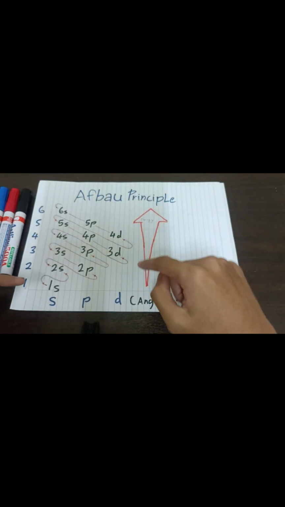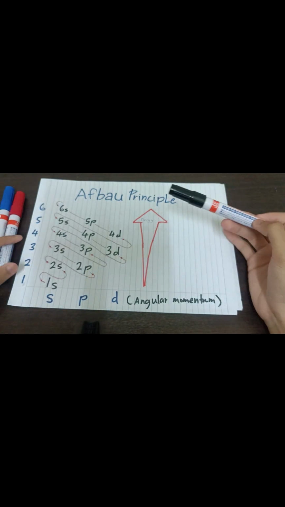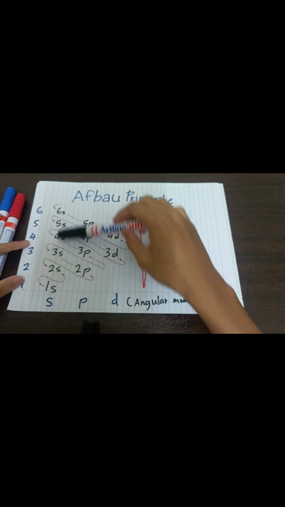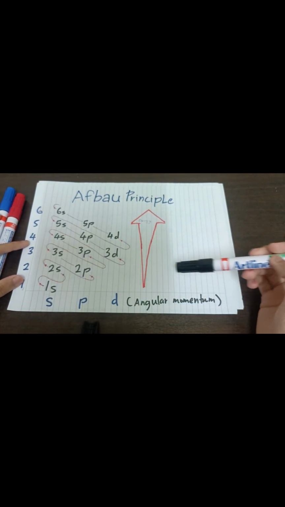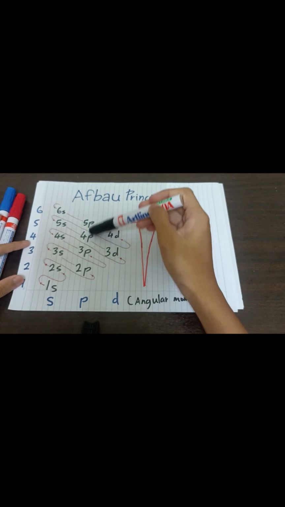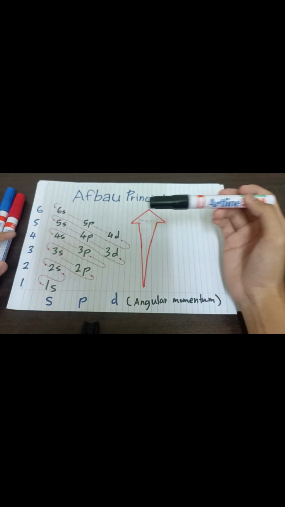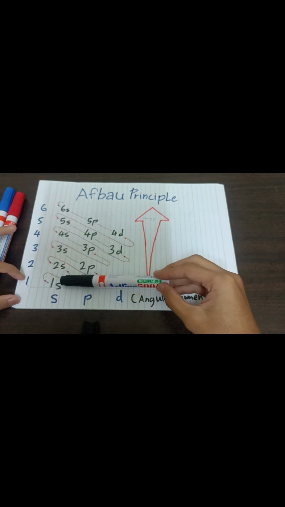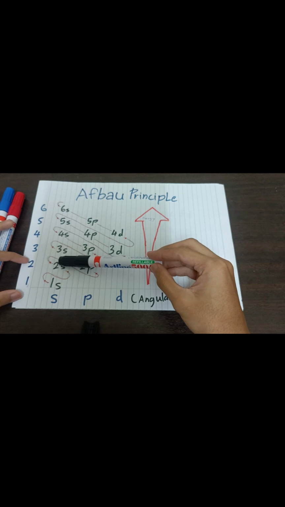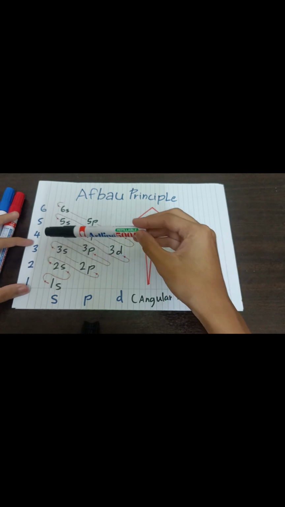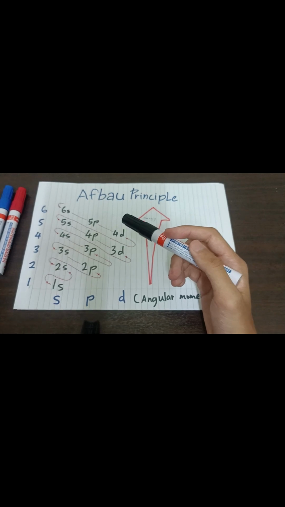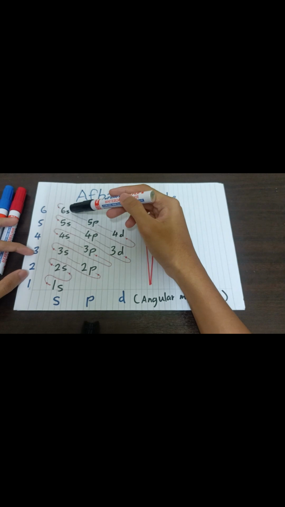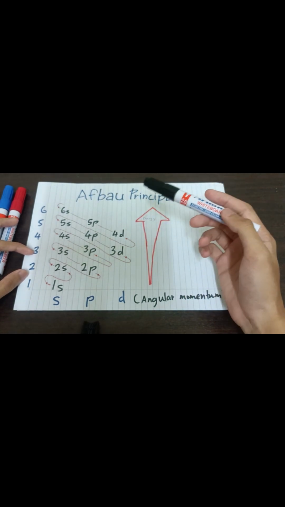For example, like this. In this drawing, you can see the pattern that is being used. The first row uses the angular momentum quantum number s. The second uses p, and the third uses d. And from the side, the first row uses one shell, the second uses two shells, three shells, and so on. The 1s has the lowest energy orbital, while the 6s has the highest energy orbital.